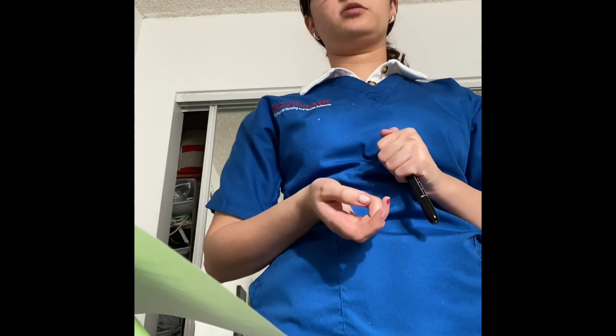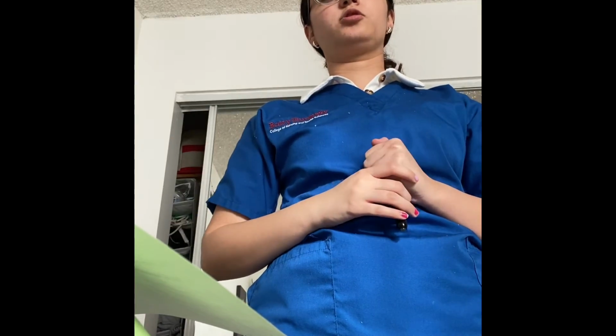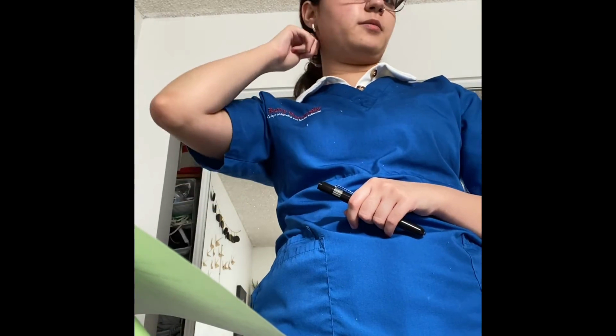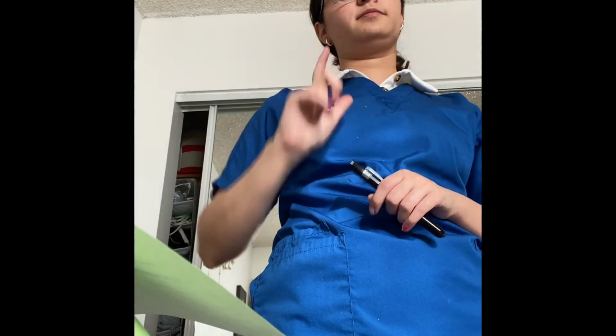You could also use, like I said, the Weber test or the Rinne test for either ear. And that also uses a tuning fork. So you would place the tuning fork on the middle of the head and make sure that they can feel the vibration, or also at the base and then at the ear to make sure that they know that the tuning fork is heard best at the ear.